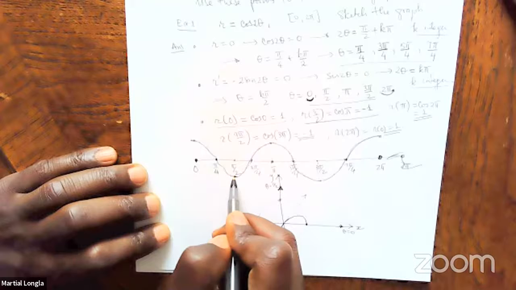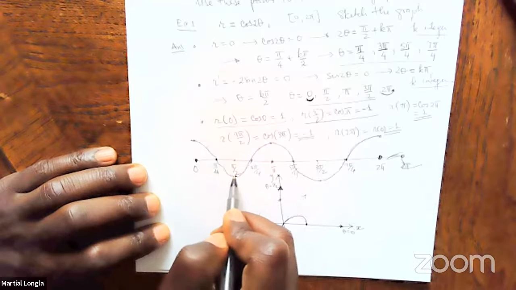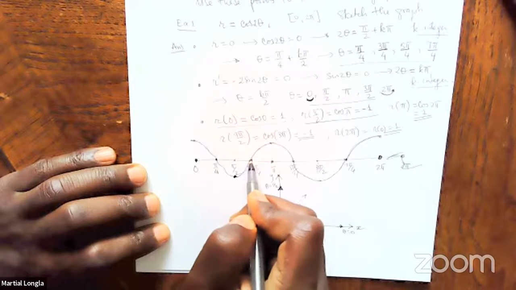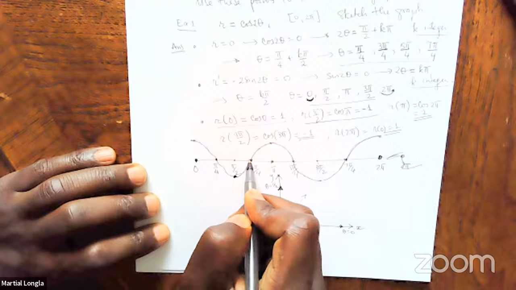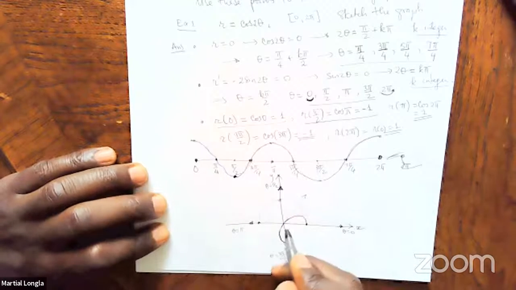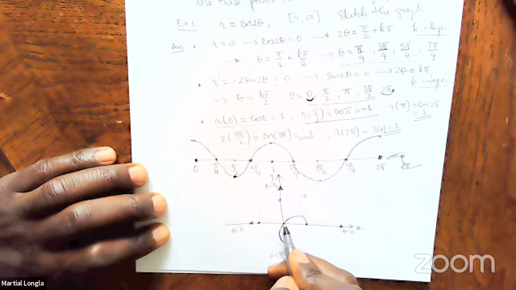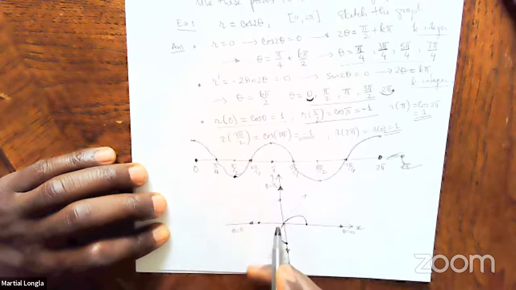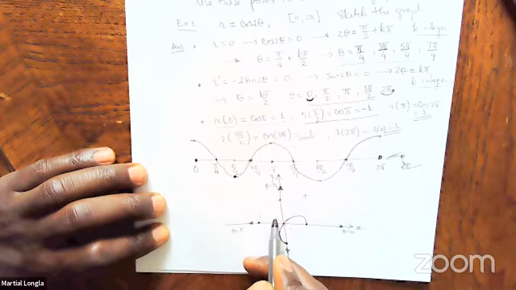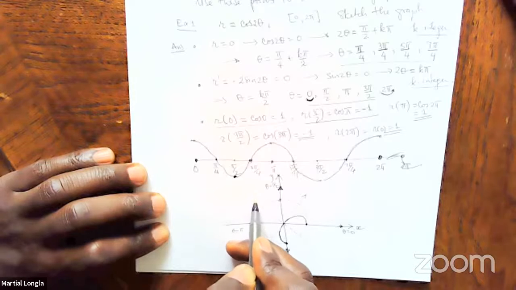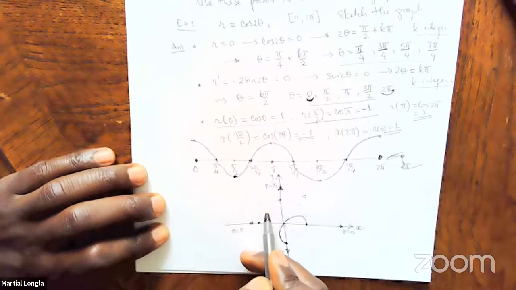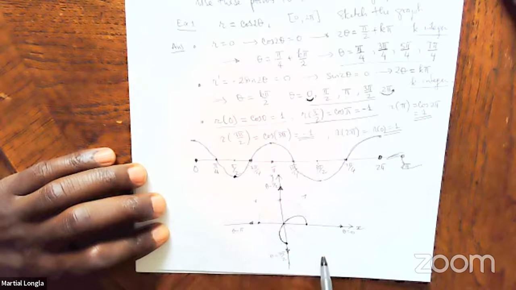From pi over 2, we are right here now, okay? So we are heading back to x equals 0, right? And that will be using the angle here, which is 3 pi over 4. It should be here, 3 pi over 4. But because it's negative, this angle reflects on the other side.